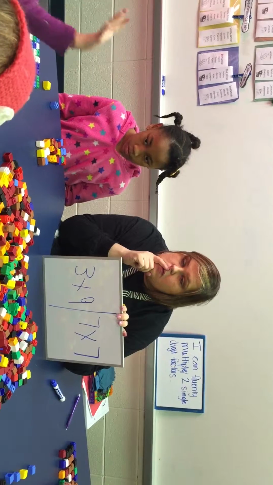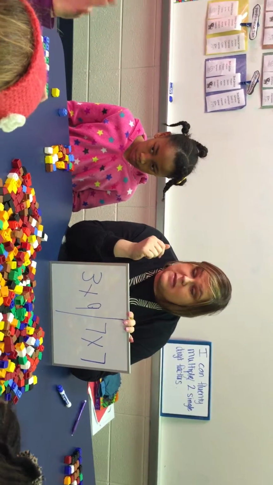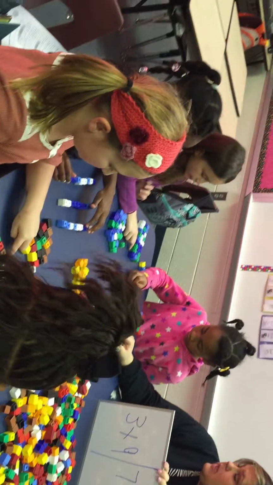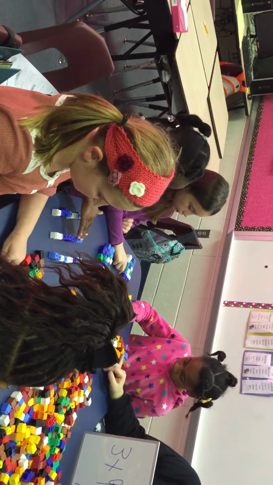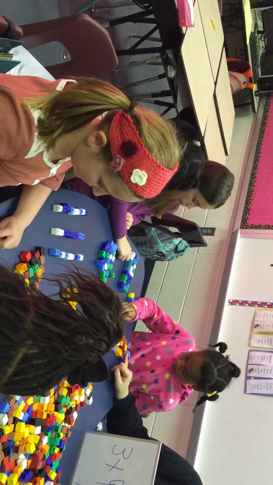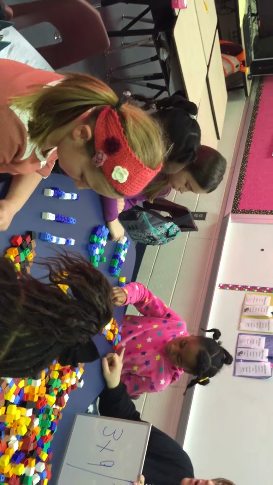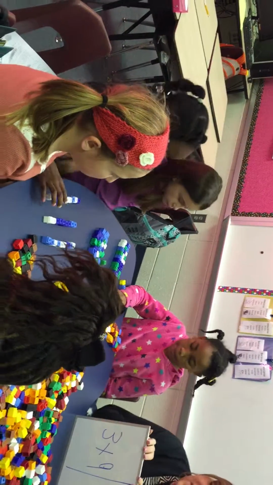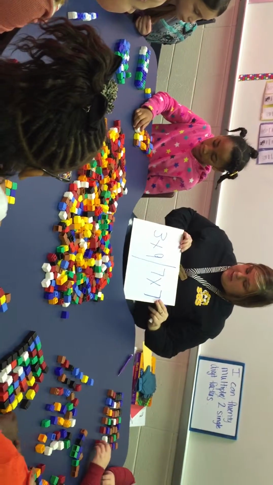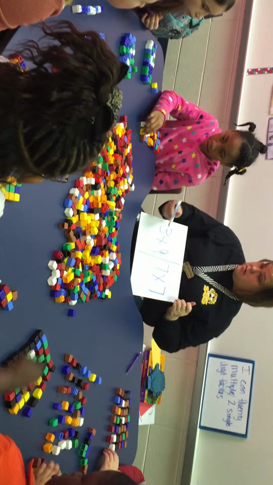You can count by 3 9 times. We can count by 3 9 times. How about let's do that? Ready? Everybody use your array and count by 3s. Ready? Go. 3, 6, 9, 12, 15, 18, 21, 24, 27. Perfect. So what is my answer? 27. So you're telling me that 3 times 9 is 27.